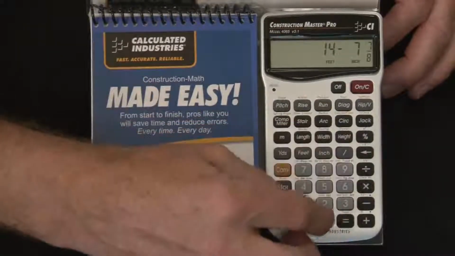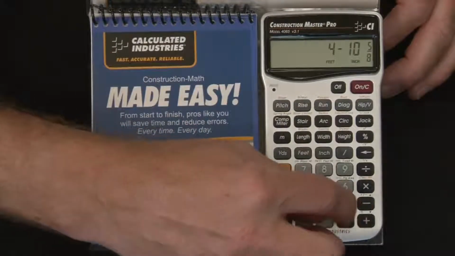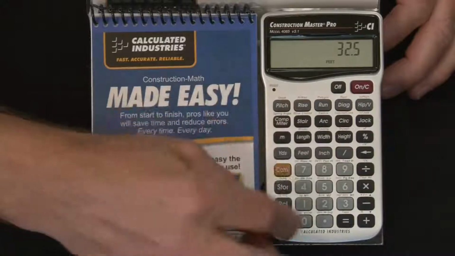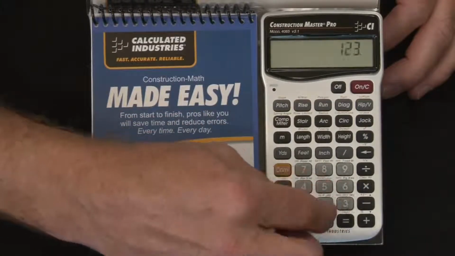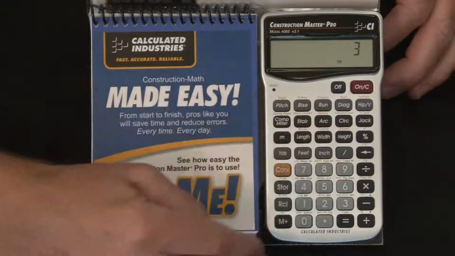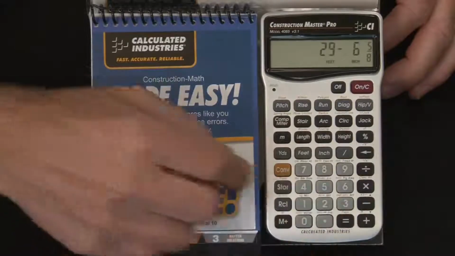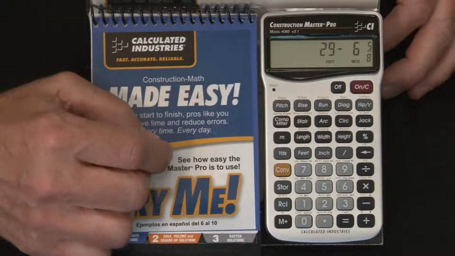For instance, let's divide by 3 for equal spacing. You can also combine with other formats. You're not locked into feet-inch fractions. So plus 32.5 feet minus 123.25 inches plus 3 yards. And let's subtract 2 meters just to make it interesting. The answer comes back in the format we started, feet-inch fraction.